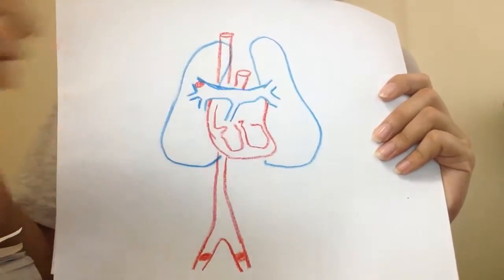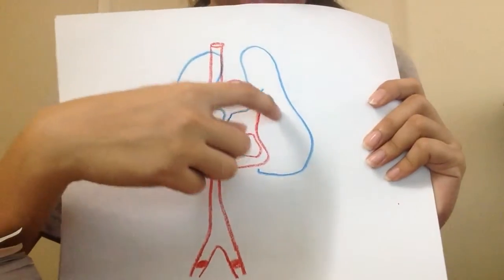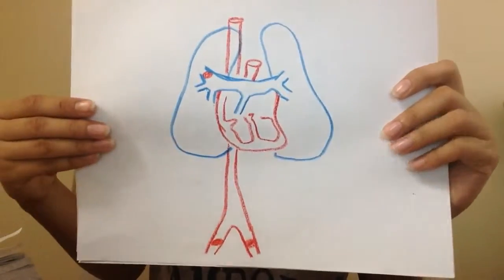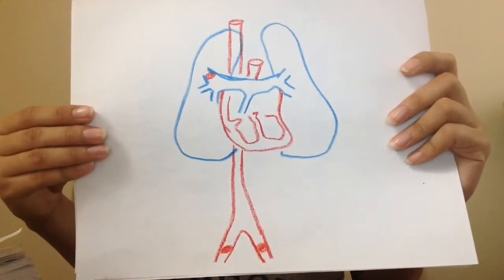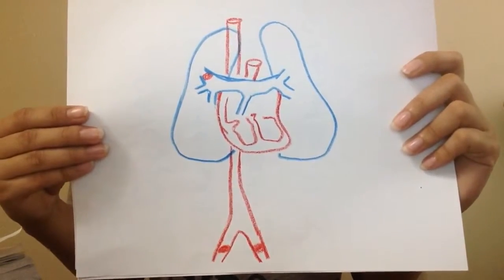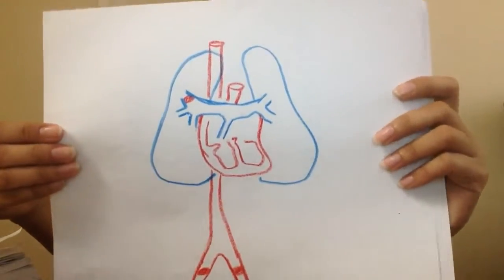Clots could also be caught in the small branches inside the lungs. So that is pulmonary embolism. In simple terms, it refers to the obstruction of the pulmonary artery or one of its branches by a thrombus.